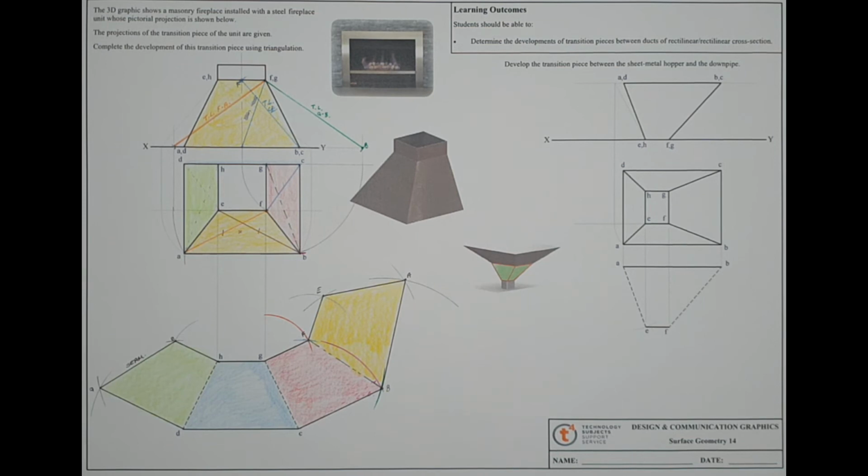And there we go. That's the surface development of the four surfaces, three sloping and the one backing surface, I suppose, of this object, all found.